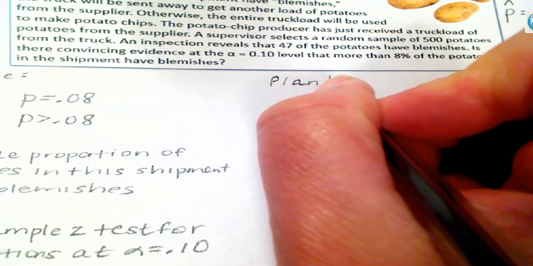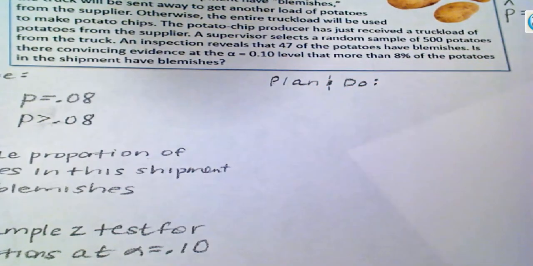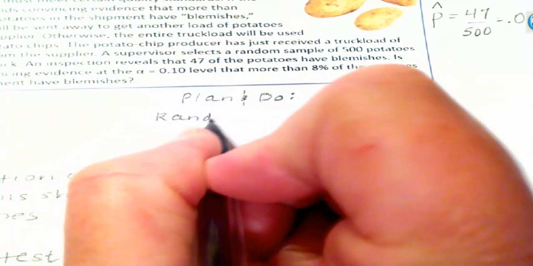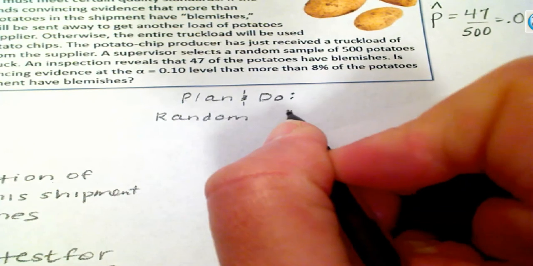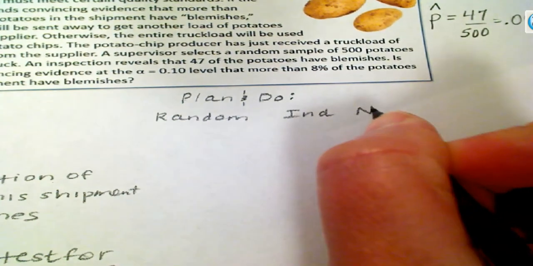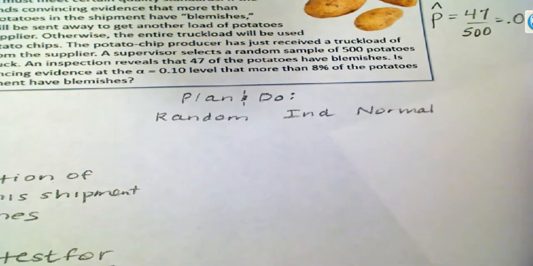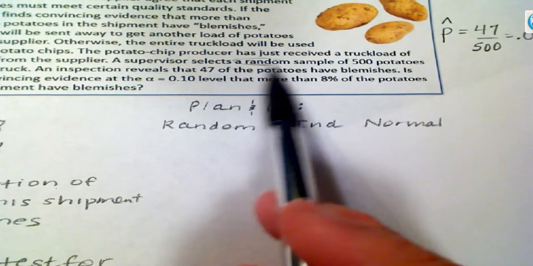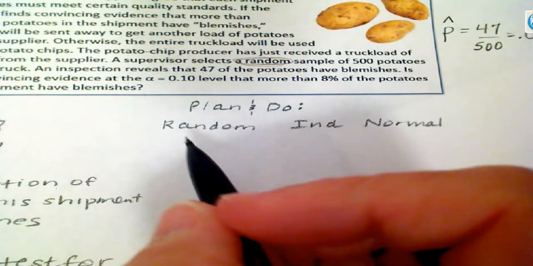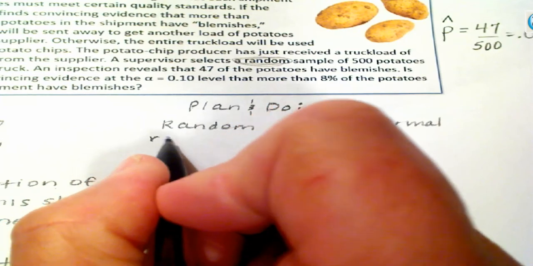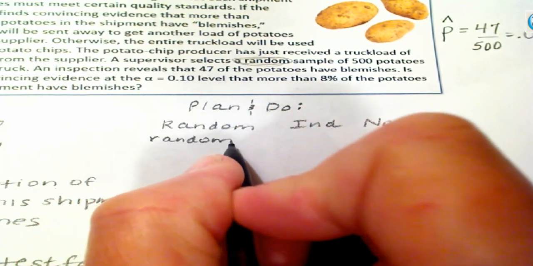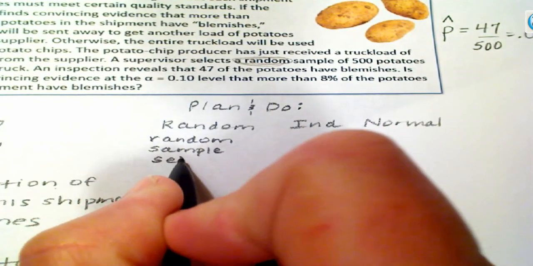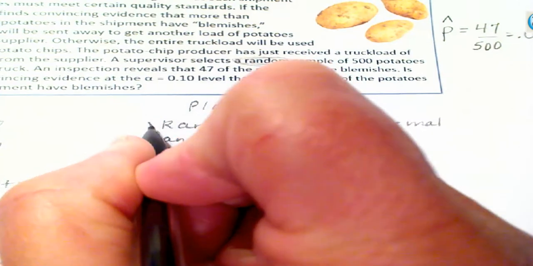All right, so we know that we've got 3 conditions that need to be met. We've got to have random, we've got to have independent or a 10% condition, and we need to have normal. Okay, so let's go through and make sure all these conditions are met. When you read this, it says right here that we do have a random sample. So I'm just going to write random sample selected. It is stated in the problem. Okay, so that condition has been met.